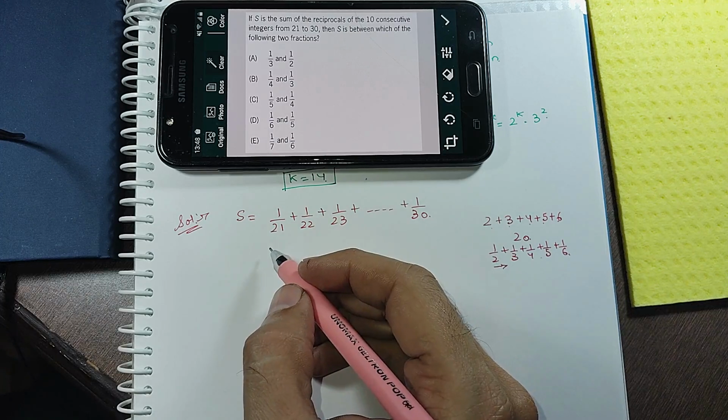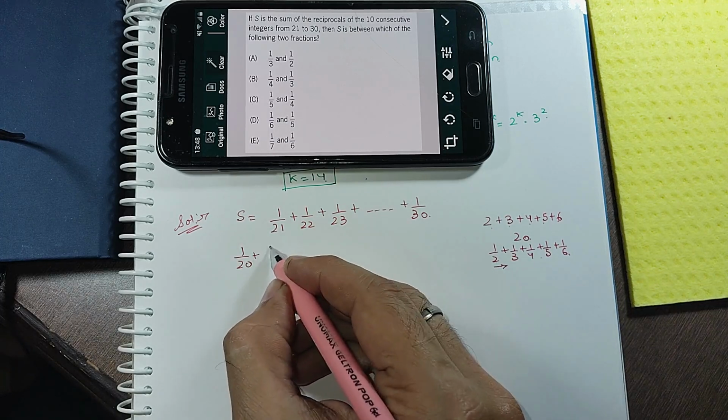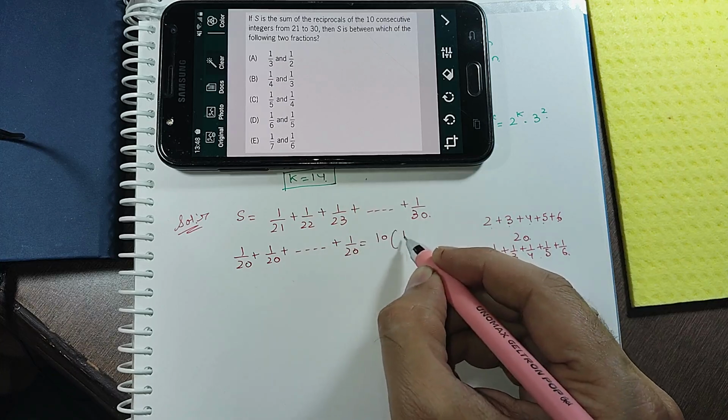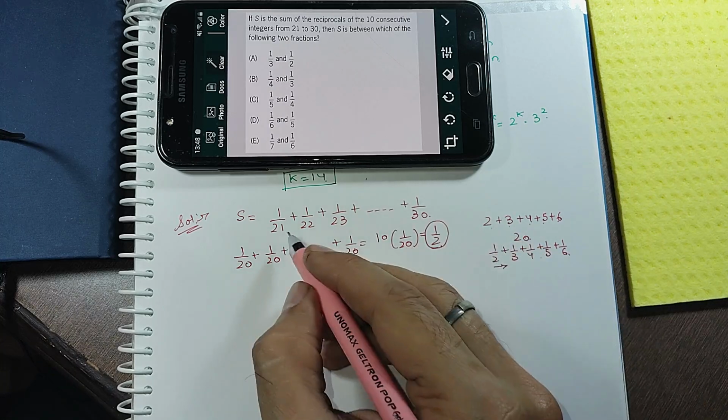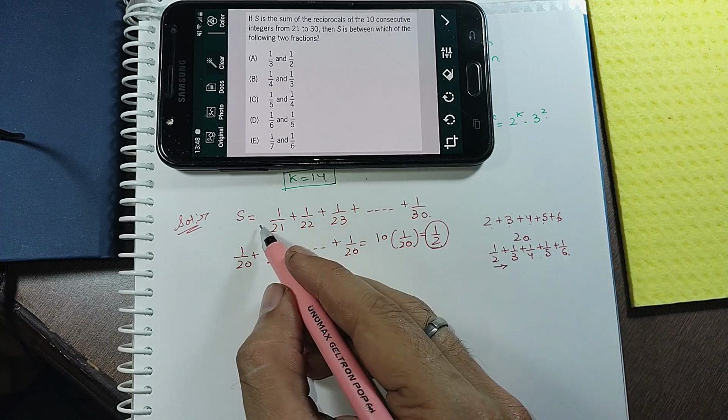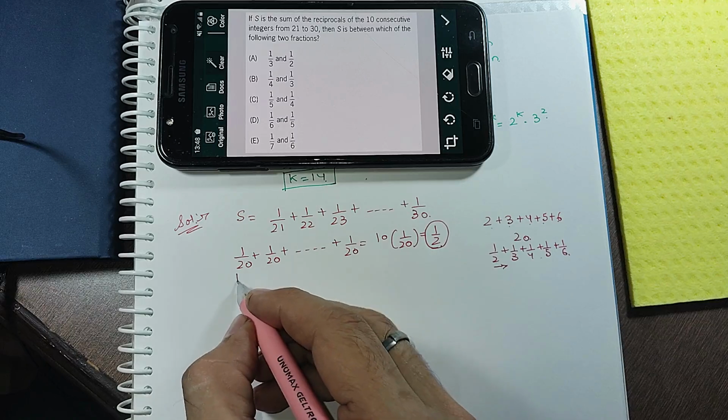So I can say that 1 by 20 plus 1 by 20, so on 10 times, is basically 10 times 1 by 20, which is equal to 1 by 2. So this sum will be less than this value from this fact, because here it is 1 by 20. So it will be less than 1 by 2.